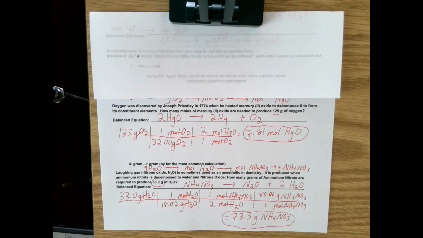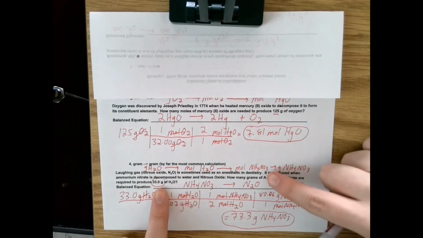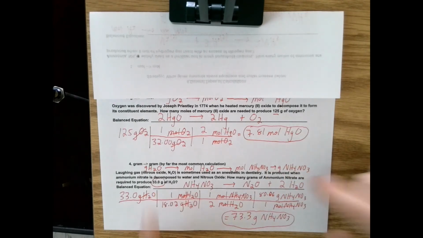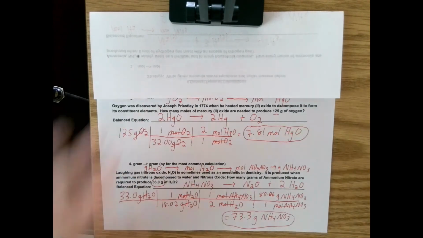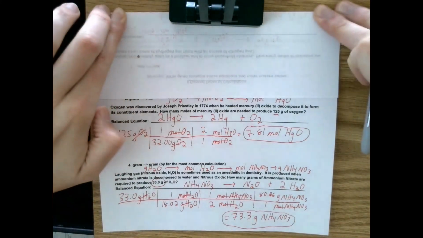If we had said how many grams of water can be produced from 15 grams of ammonium nitrate, it'll be the same process. Grams of ammonium nitrate to moles of ammonium nitrate. Moles of ammonium nitrate to moles of water. And you go on and do the calculation. So we can pretty straightforwardly do any calculation here by just doing conversions step by step.